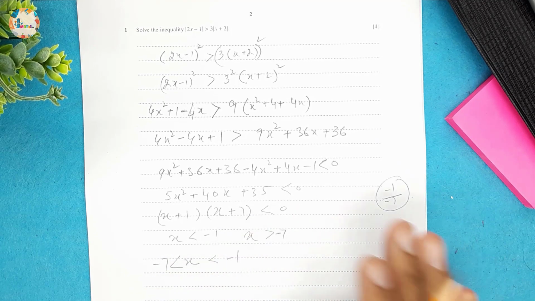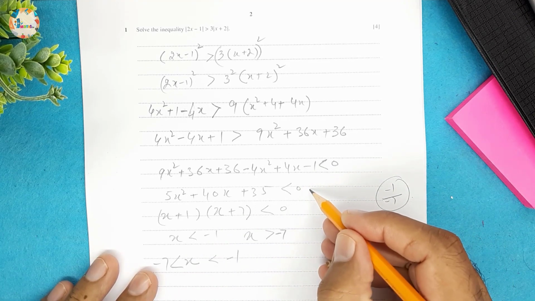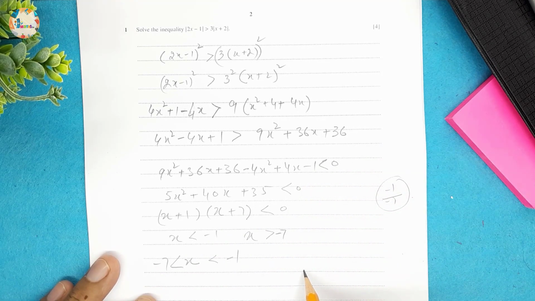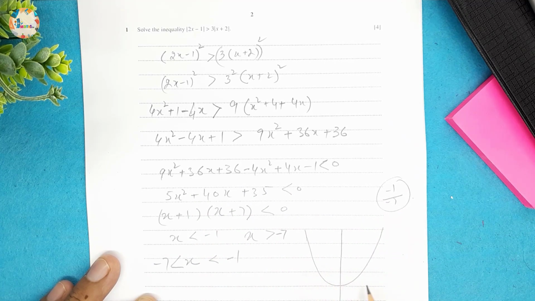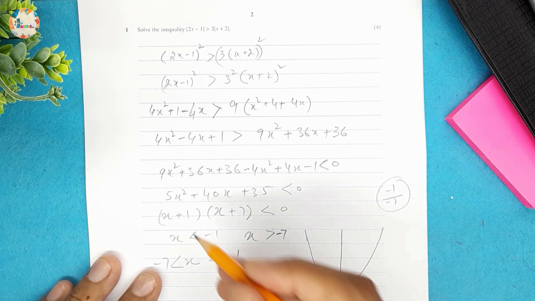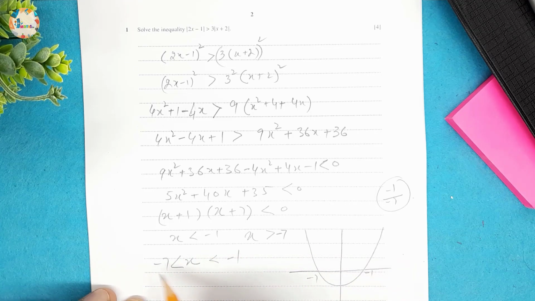We can understand this in the form of a quadratic graph. We know this is a quadratic, so it is opening upward. Its graph will be opening upward like this one, and it will be symmetric like this. So, for example, with the values minus 7 and minus 1, these are the two roots, so the solution lies in between this region.